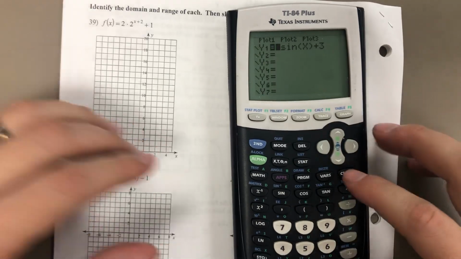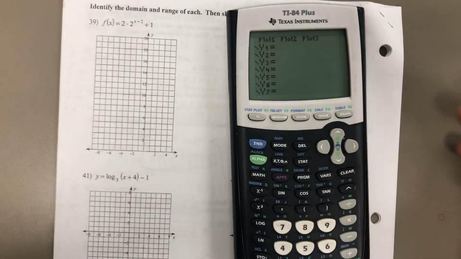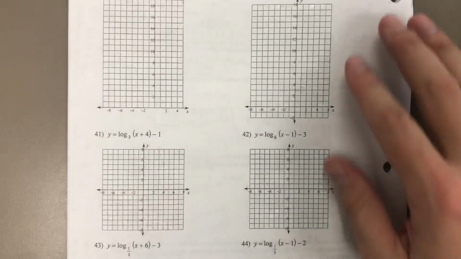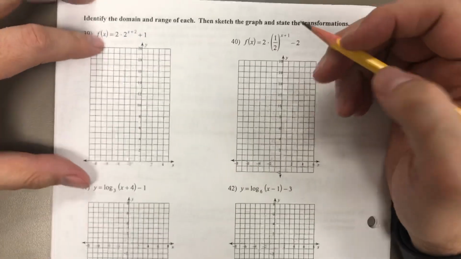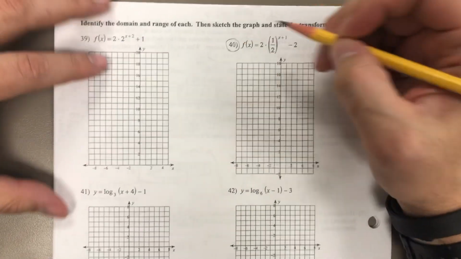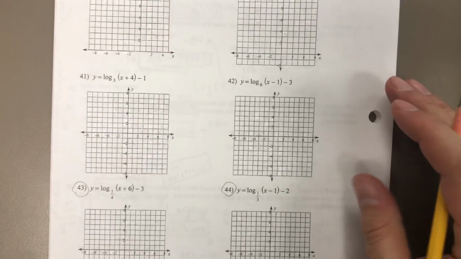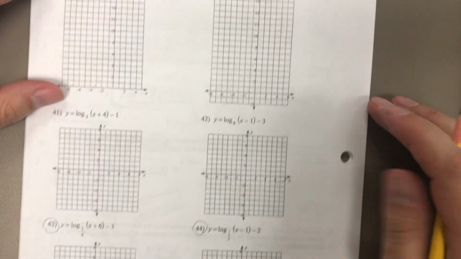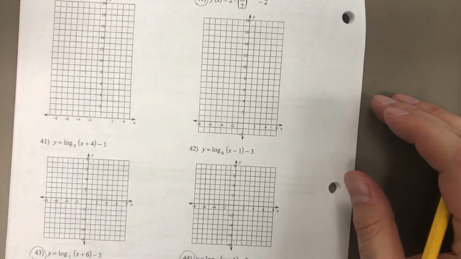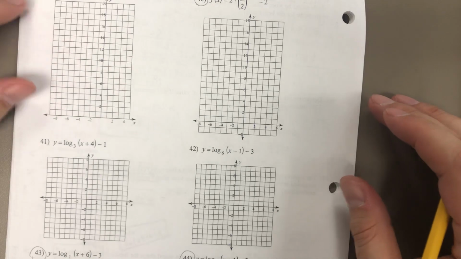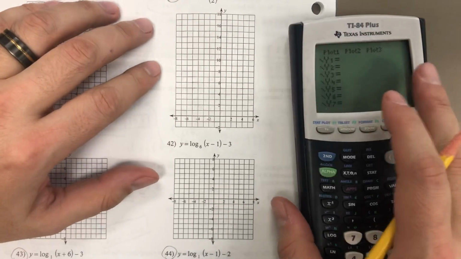I'm going to show you how to do this by hand, but just really quickly, some of the easier ones. I'm going to show you how to graph the difficult ones, like number 40, number 44, number 43, using your graphing calculator, just because I don't want to spend so much time working on those by hand. But I'll show you how to do the graphs real quick.